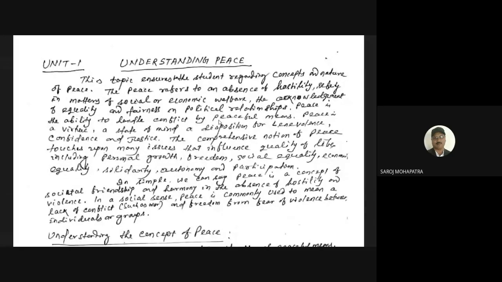Peace is the ability to handle conflict by peaceful means. It is the very synthesis sentence. You see, peace is the ability, that means of a person, of a group, to handle conflict by peaceful means. Peace is a virtue, a state of mind, a disposition for benevolence, confidence, and justice.